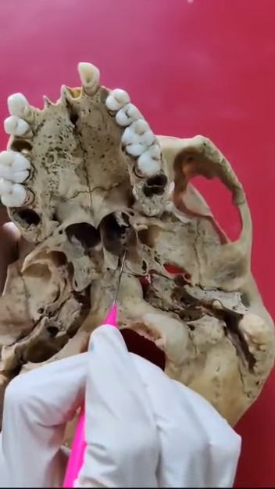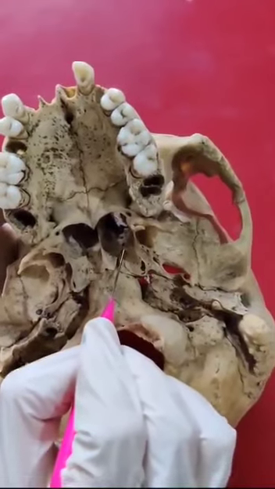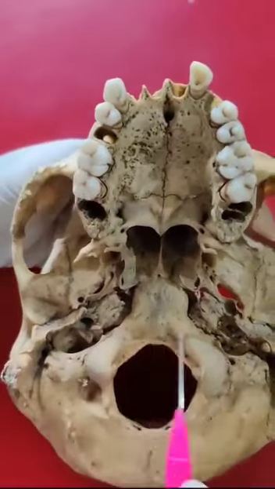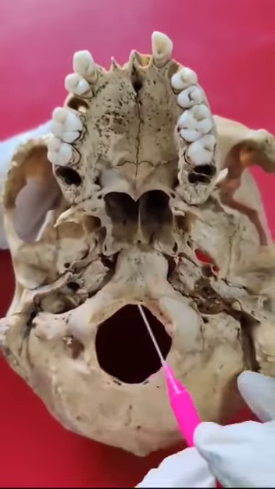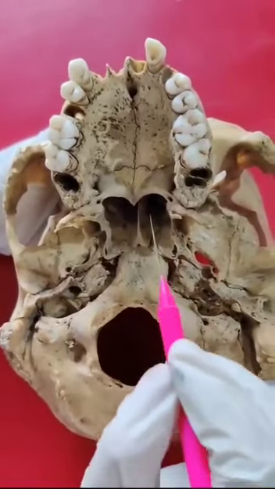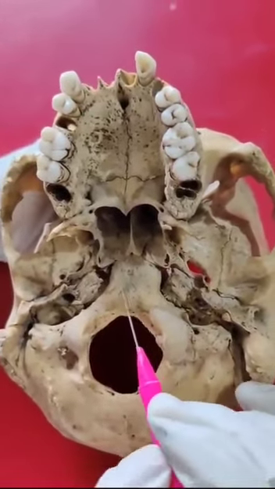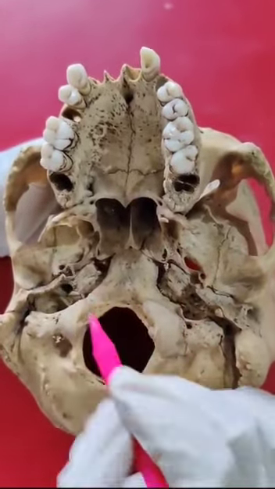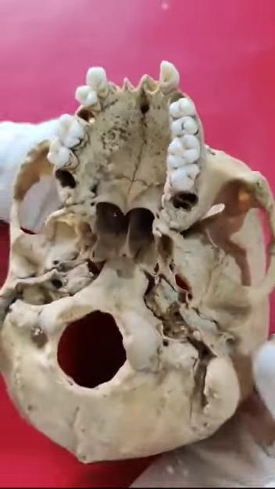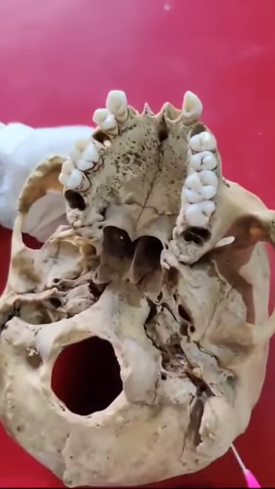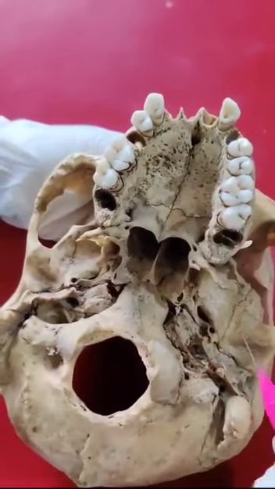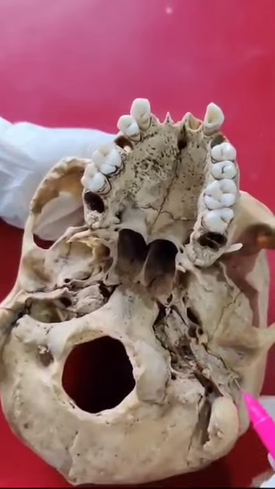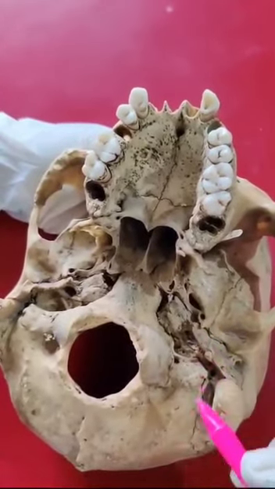And the other one is the palatovaginal canal. Now, this all covers the medial aspect of the middle third of the norma basalis. Moving on to the lateral parts of the norma basalis. First of all, the bones involved in the lateral part are the sphenoid bone and the temporal bone.